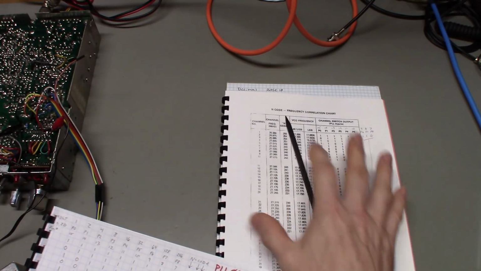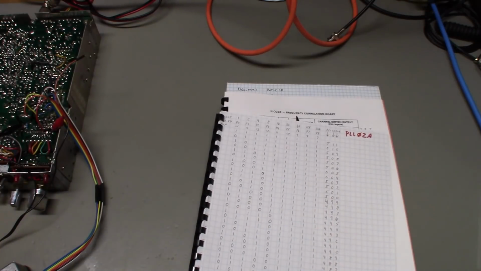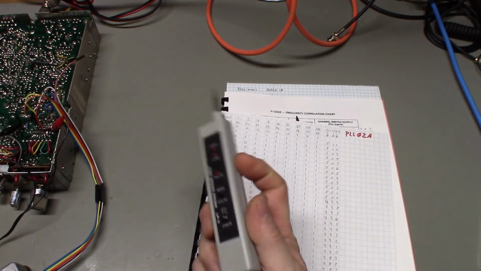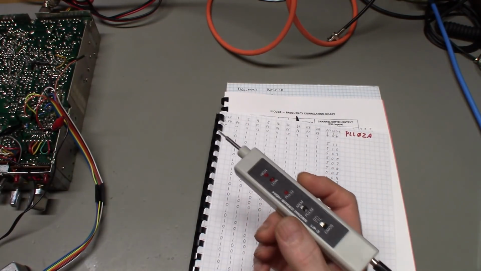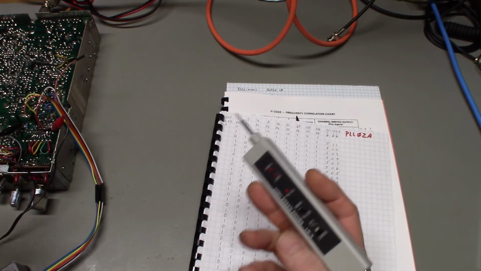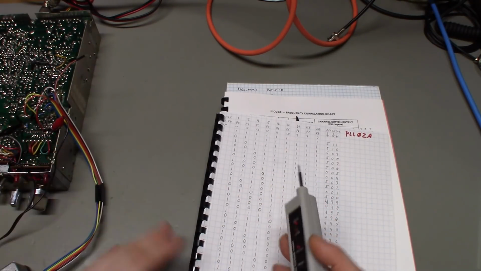But if you didn't have this book at all, no book, all you would need would be something as simple as a logic probe. Yes, the humble logic probe, the thing most people have relegated to the rubbish bin over the years because they think, well, why do I need a logic probe? Well, for stuff like this, it's actually really, really handy.